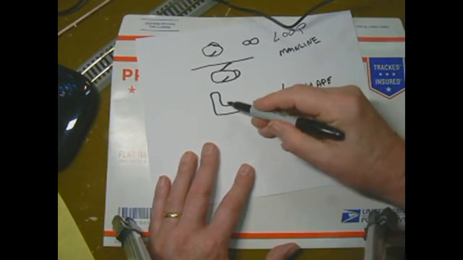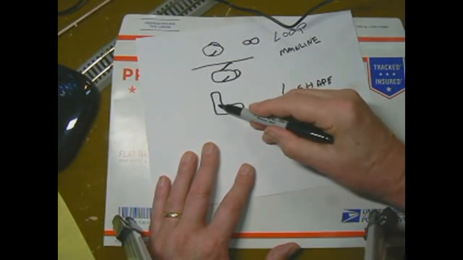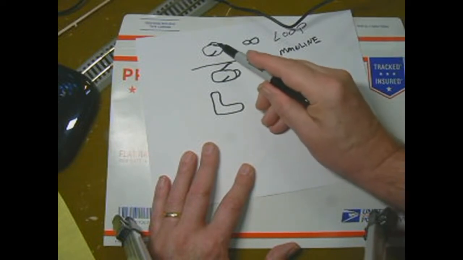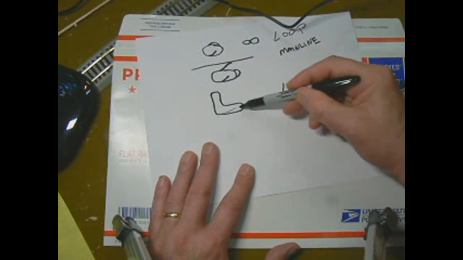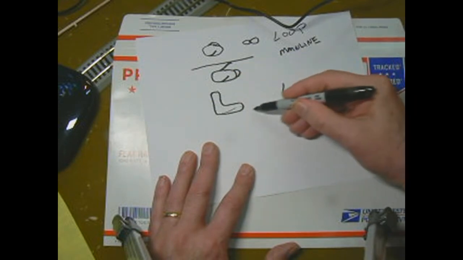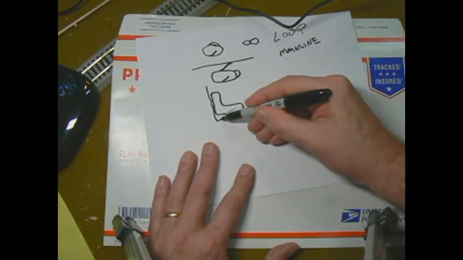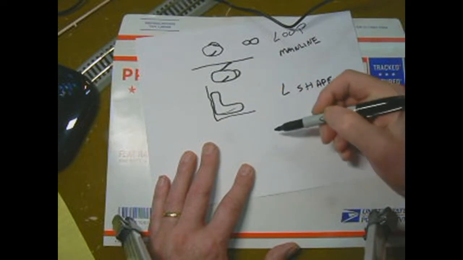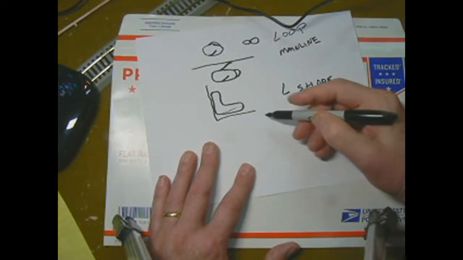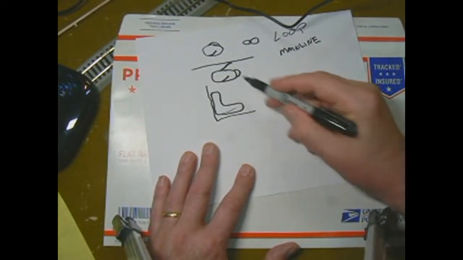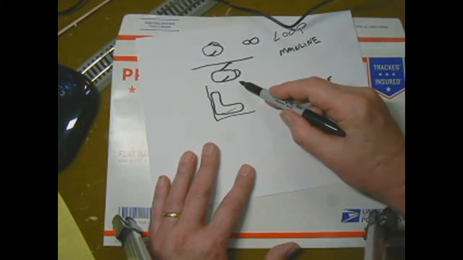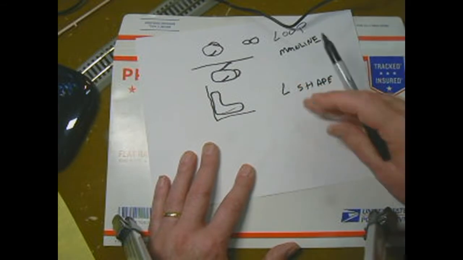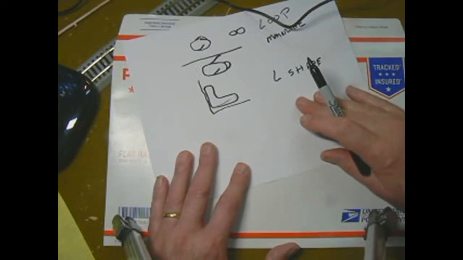If you've got more space than you would have for just a single loop, and it happens to be in an L shape, like maybe this is the wall of your house and you've got a table in the corner, then you can maybe do an L. And again, you can do the same types of things that you can do on a loop. You could add a siding, you could add a passing lane there, whatever.